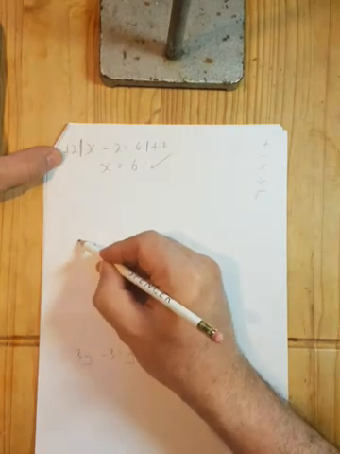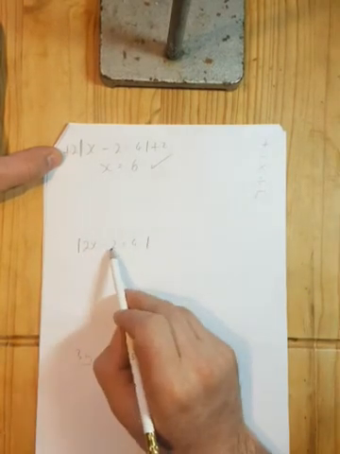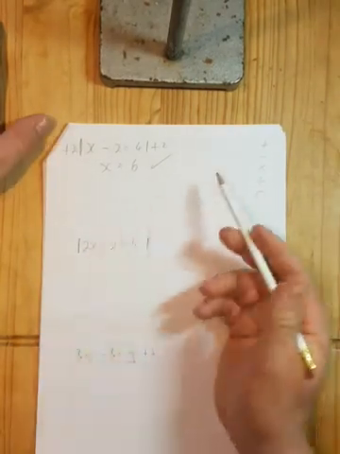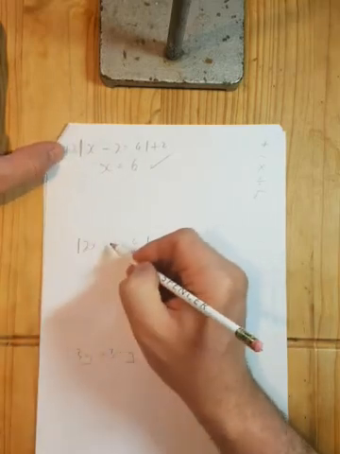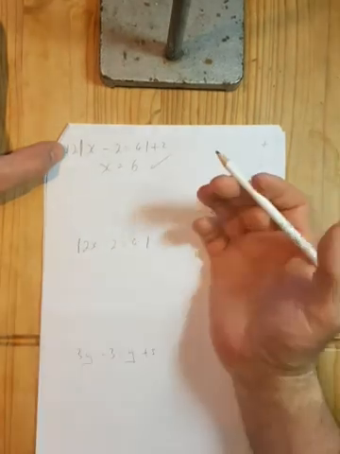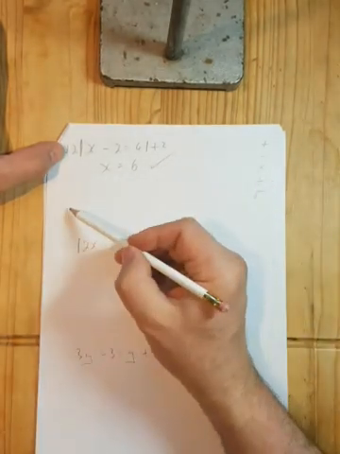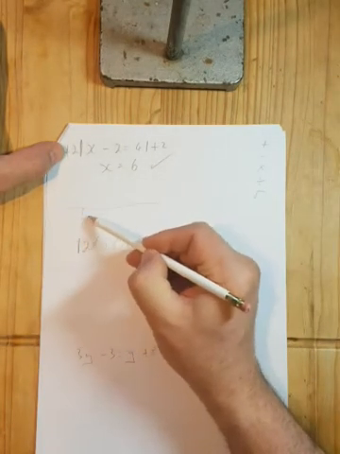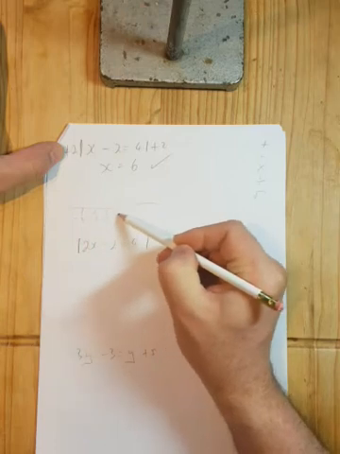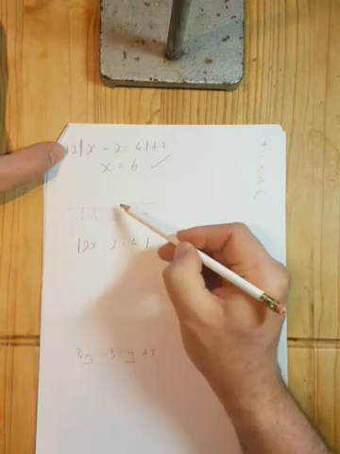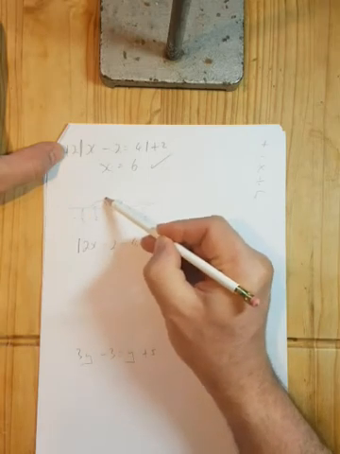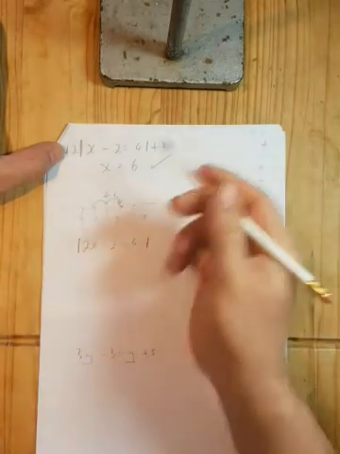Next question. Same thing again. I have letters and numbers on the left-hand side I need to get rid of. It's a minus 2. I want to get rid of that. As we saw above, to get rid of it, we add 2 because minus 2 plus 2 is 0. If I'm at minus 2 on the number line and I want to get from here to here, I go 1, 2. Okay? So that's what I'm doing.